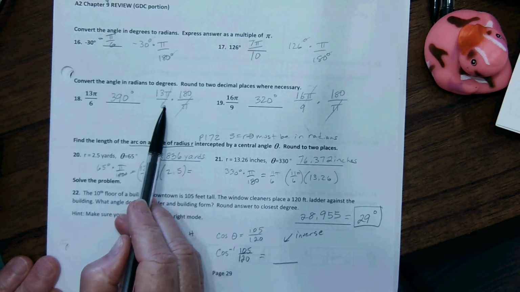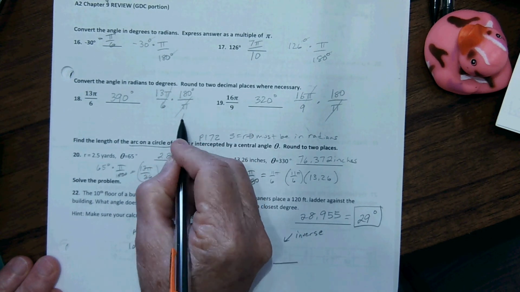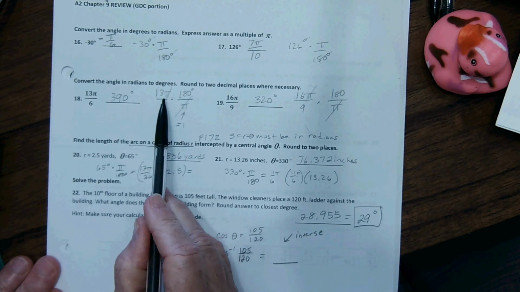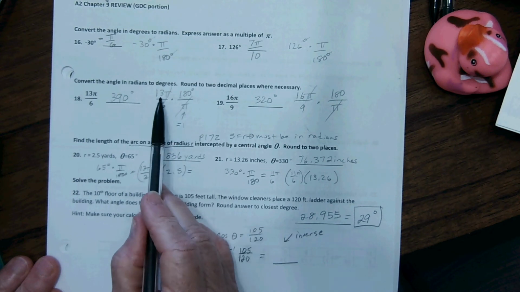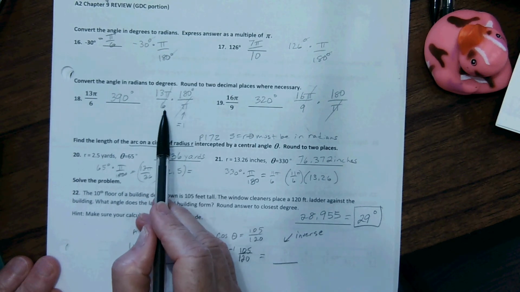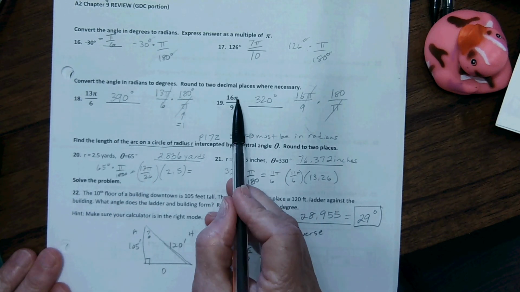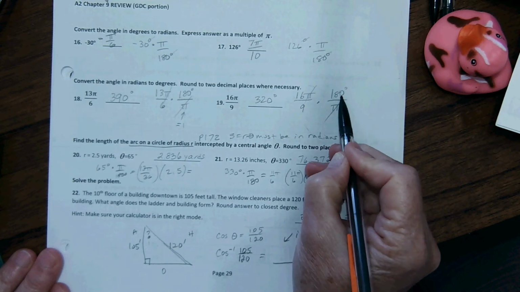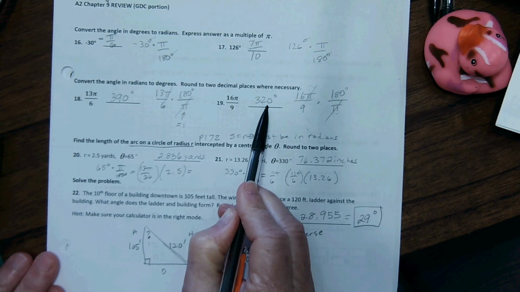Converting from radians to degrees, I multiply by 180 degrees over pi. This is equivalent to 1. I can multiply anything times 1. So 13 pi over 6, my pi's cancel out. 13 times 180 divided by 6 is 390 degrees. 16 pi over 9, I multiply it by 180 degrees over pi. My pi's cancel out. This simplifies to 320 degrees.